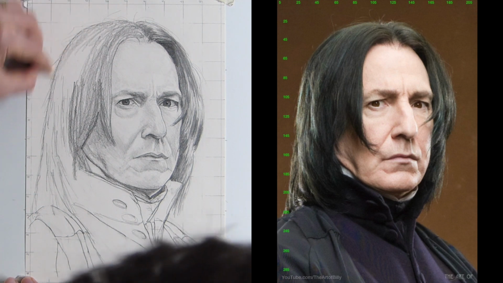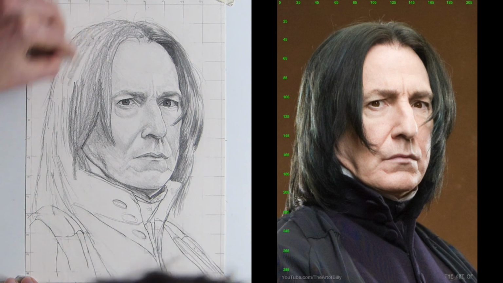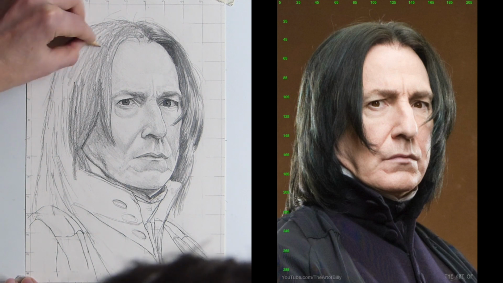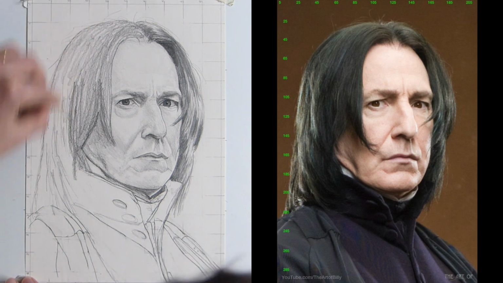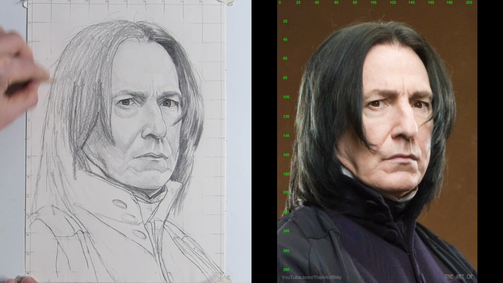This has been a really good picture to work on. Very, very happy how this is coming together.